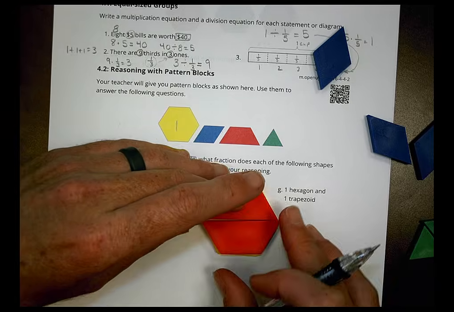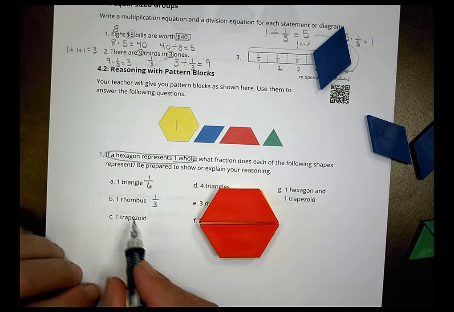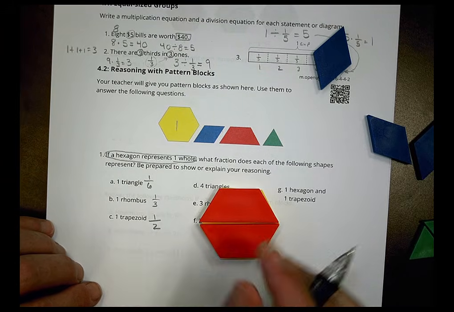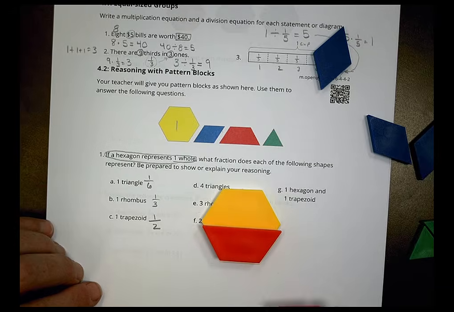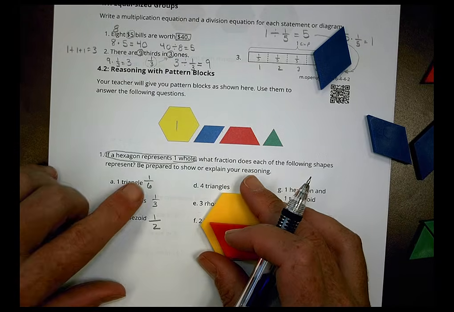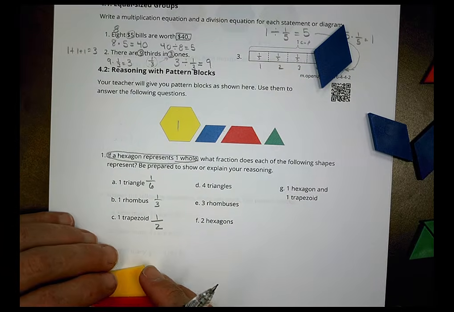The trapezoid is made up of 2 parts, right? So 2 trapezoids creates 1 hexagon. So if I have 1 trapezoid, I'm having 1 out of the 2 in order to make the whole. And that's where we are with that. Okay, so 1 triangle is 1/6 of it, and a rhombus is 1/3, and a trapezoid is 1/2.